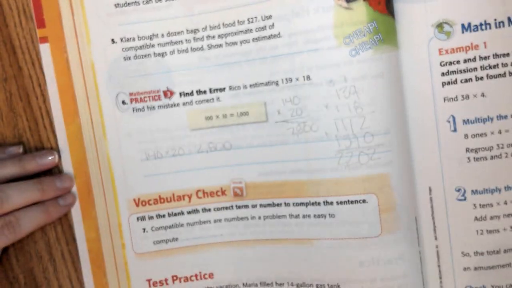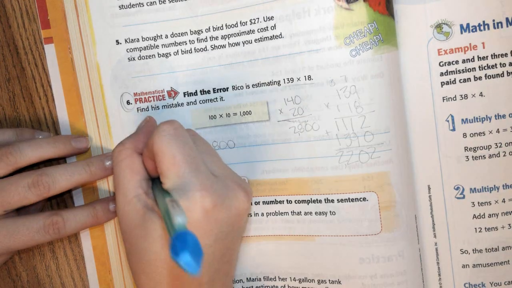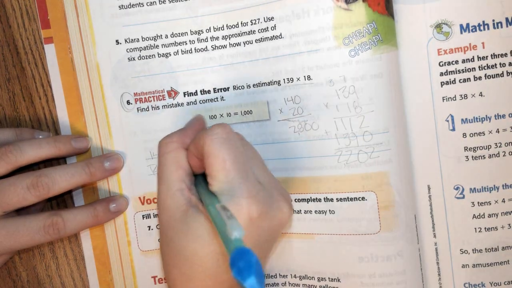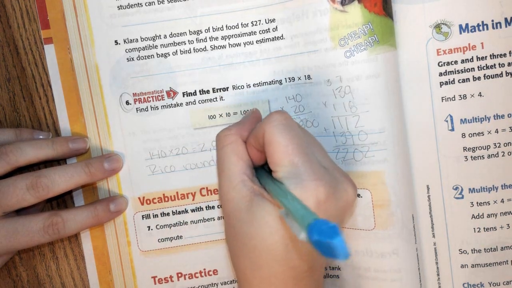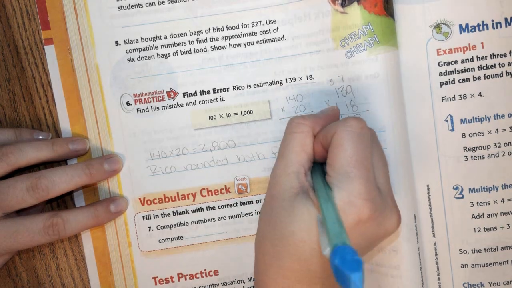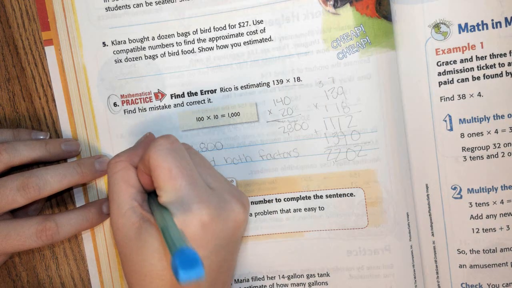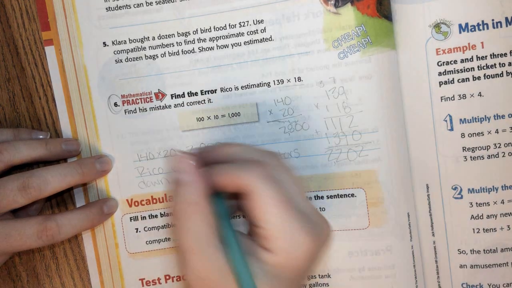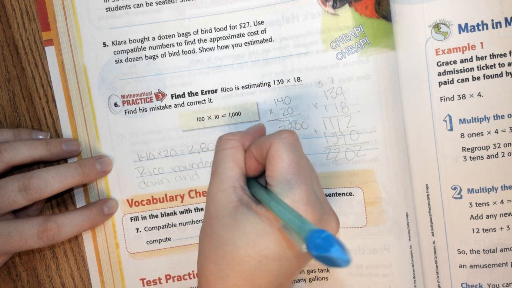So we could just say that Rico rounded both factors down from the original number and should have rounded up.